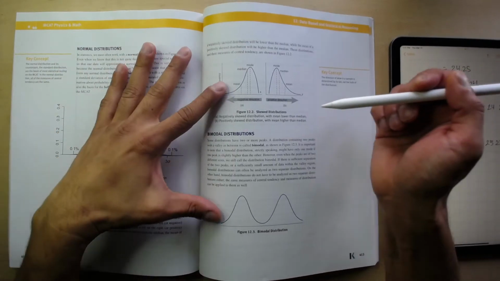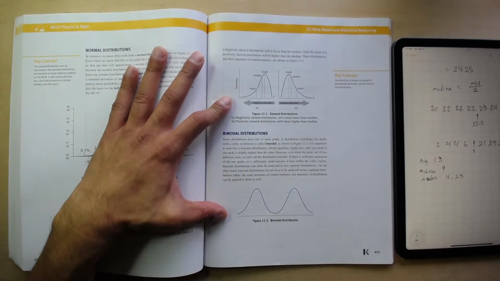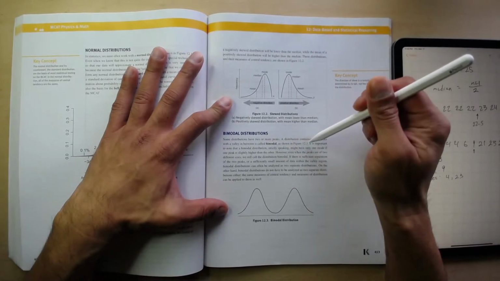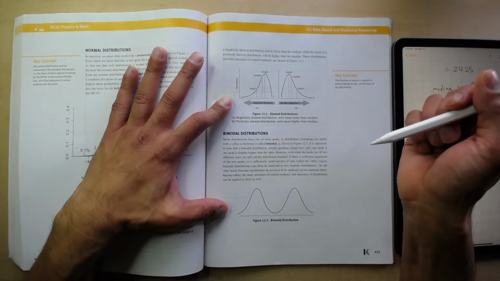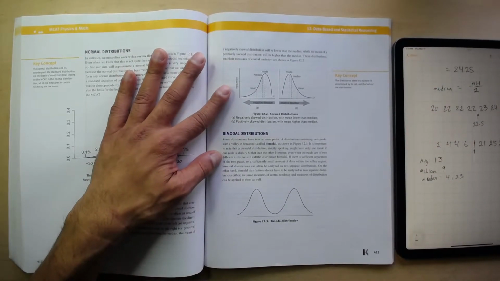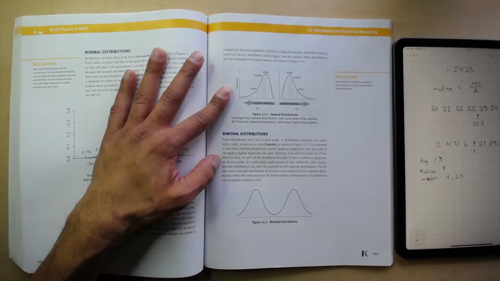Bimodal distributions. Some distributions have two or more peaks. A distribution containing two peaks with a value in between is called bimodal. As shown in figure 12.3, it is important to note that a bimodal distribution, strictly speaking, might have only one mode if one peak is slightly higher than the other. However, even when the peaks are of two different sizes, we still call the distribution bimodal.